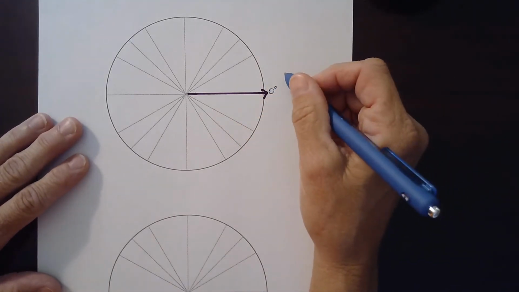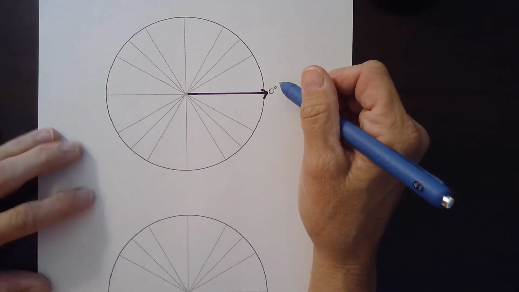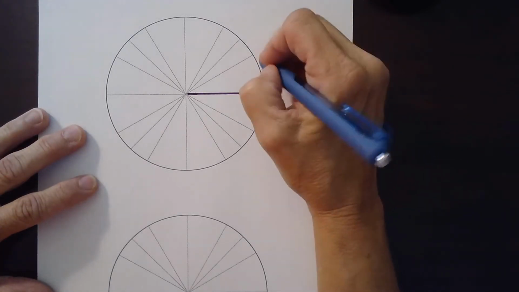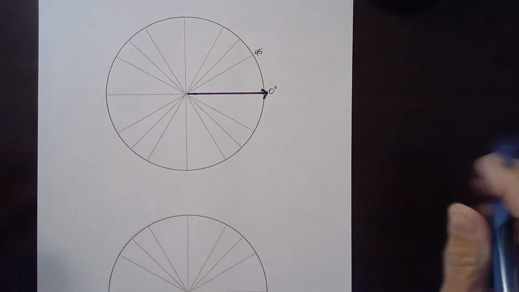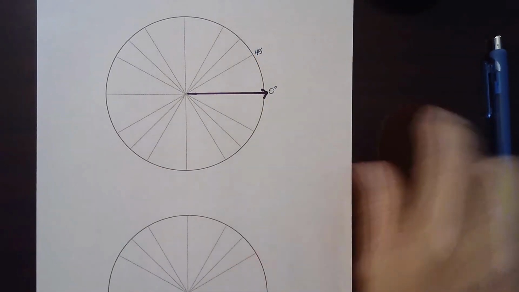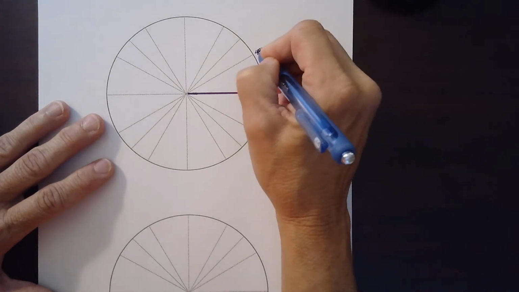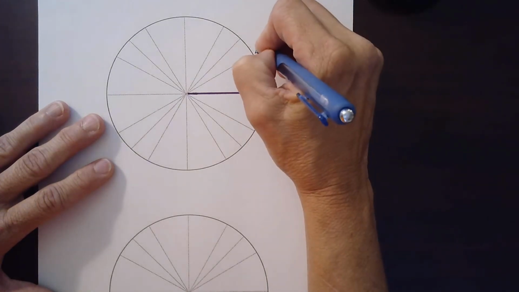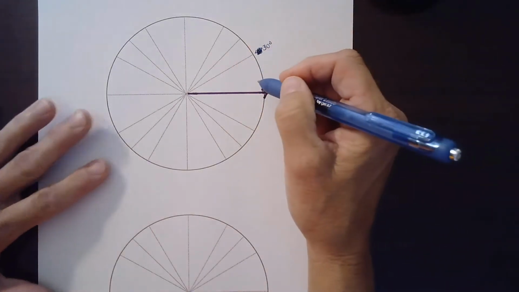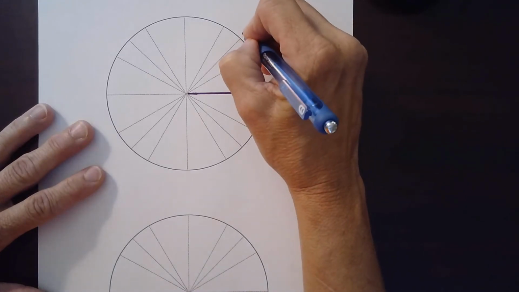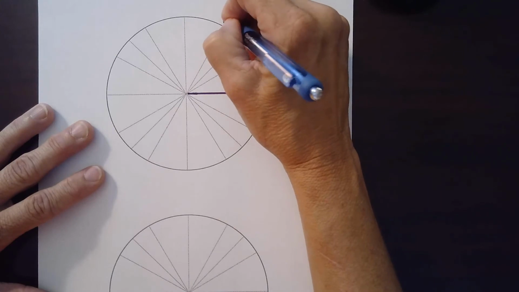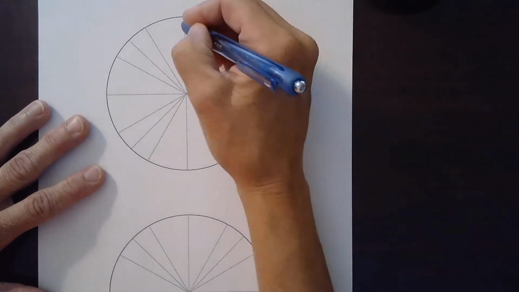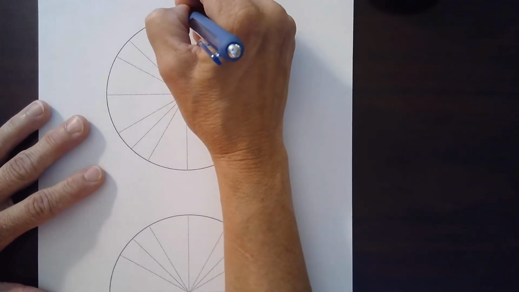If you're looking at your chart, the next angle in your chart in degrees was 45 degrees. No, it wasn't. I told a story there. Didn't mean to, but I told a story. So this is 30 degrees. The next angle is 45 degrees. The next angle would be 60 degrees. And then this vertical angle would be 90 degrees.